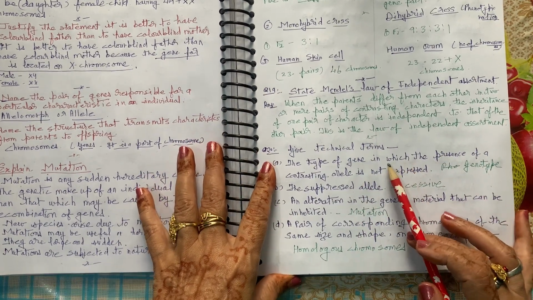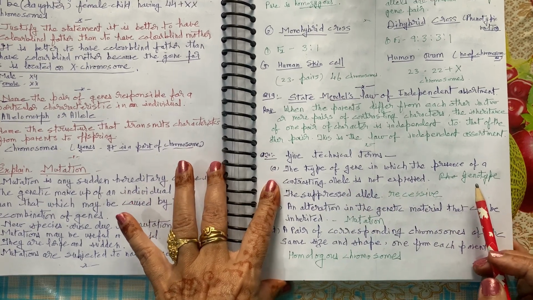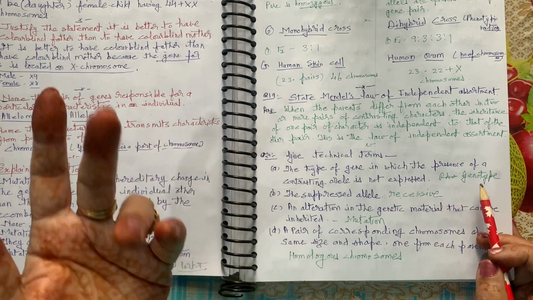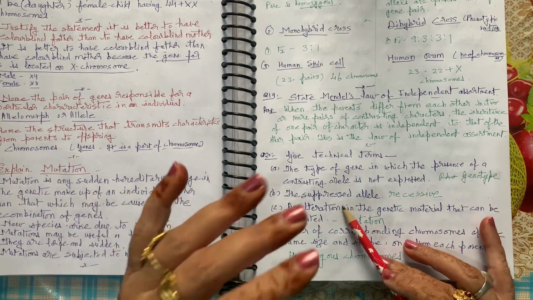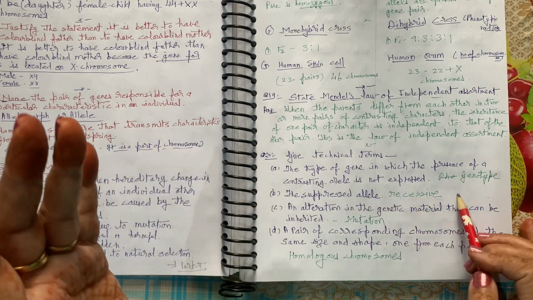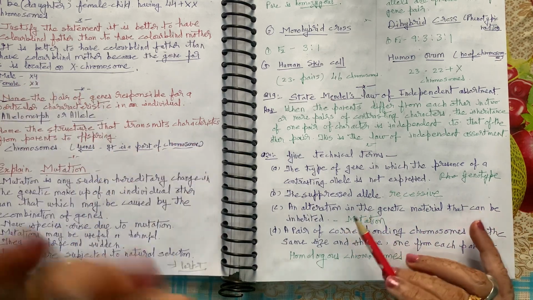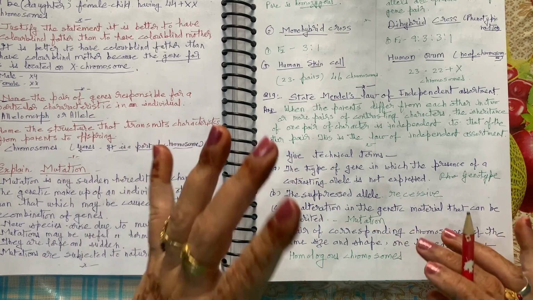Give the technical terms. Next one, the type of gene in which the presence of a contrasting allele is not expressed, that is the dominant gene. The suppressed allele is recessive. An alteration in the genetic material that can be inherited: if the alteration is inherited, that is due to mutation.